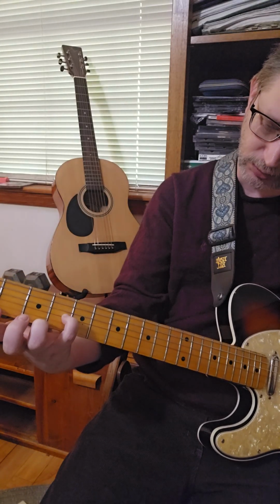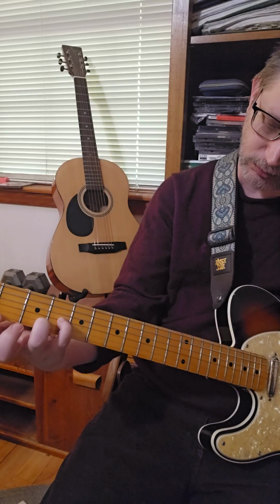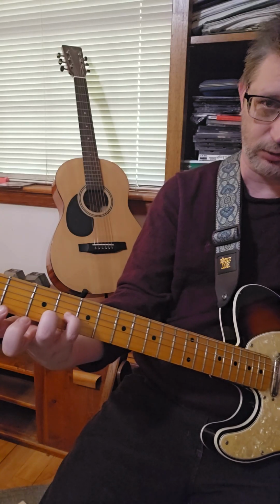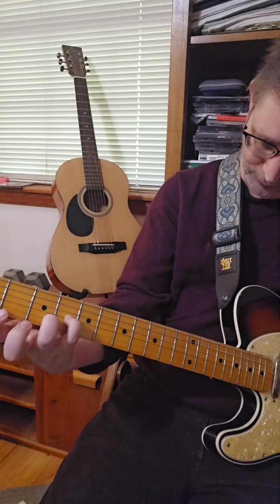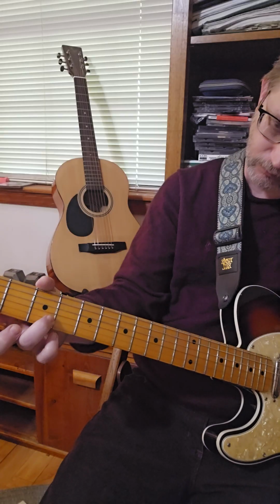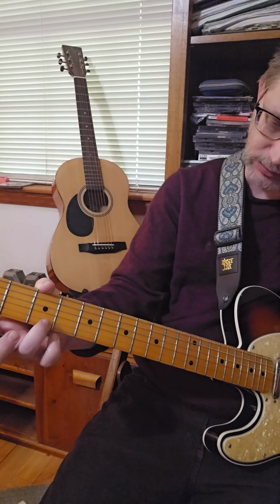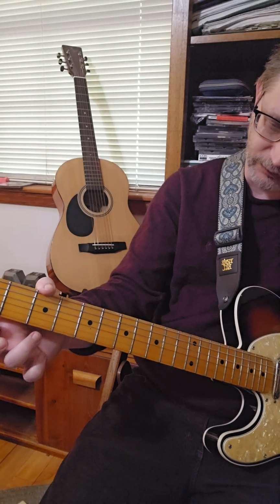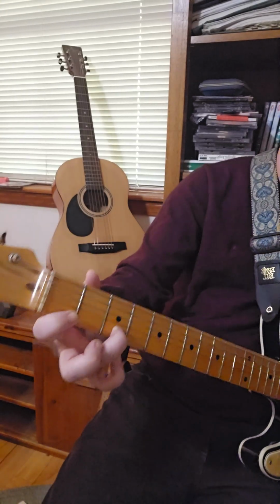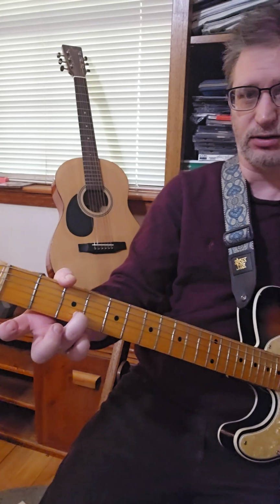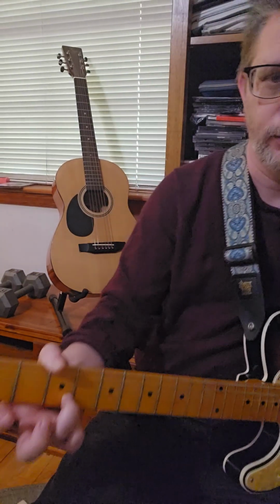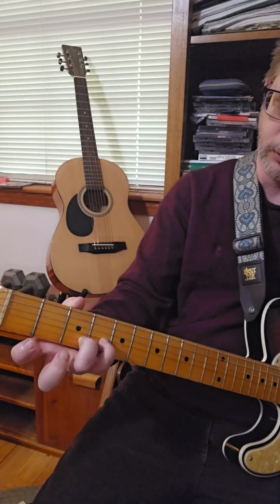And when I'm playing this 3rd fret 2nd string, what note am I playing? Let's figure it out. I know that's a B. I know that's a C. I know that's a D. So I'm playing another 3 with this note here.